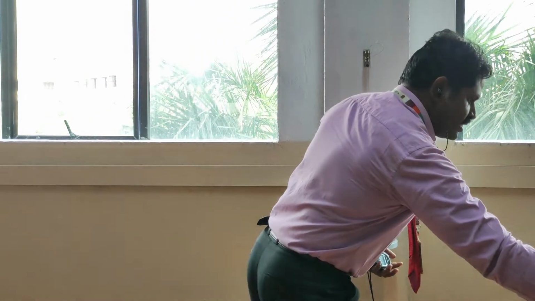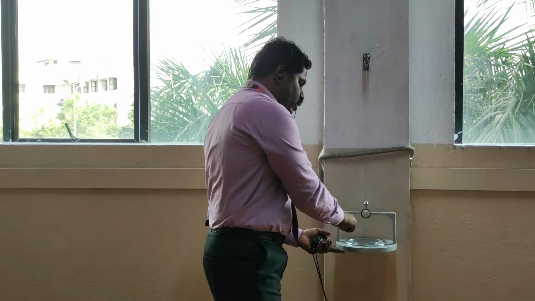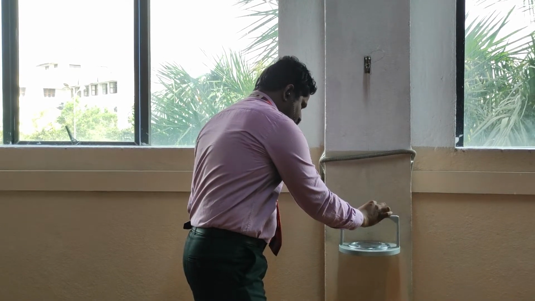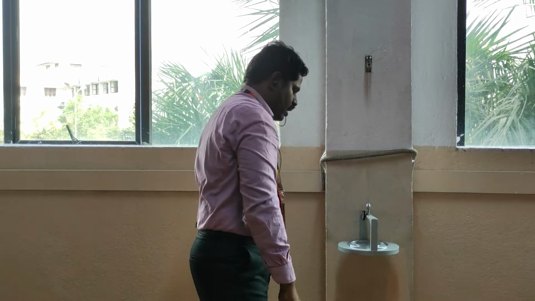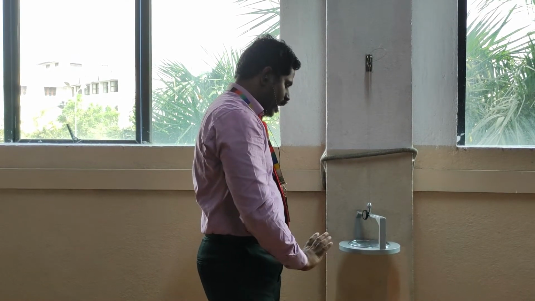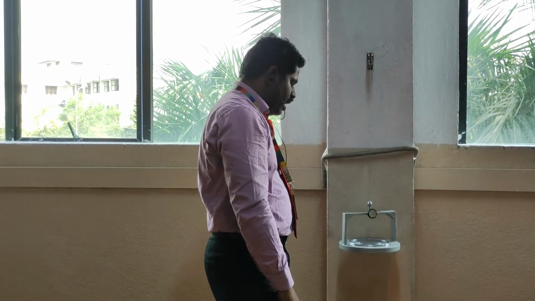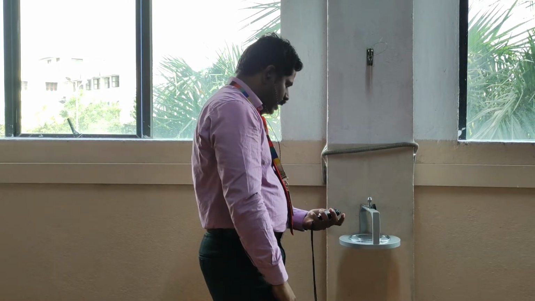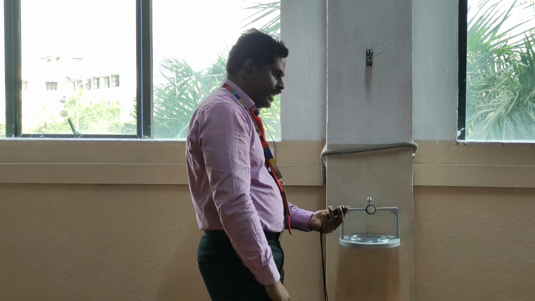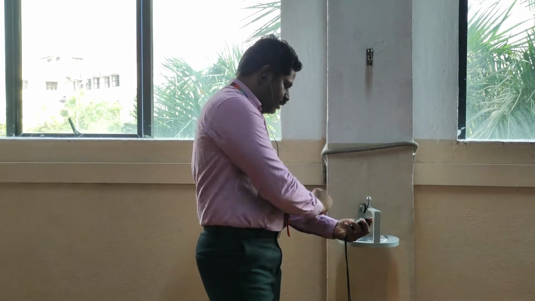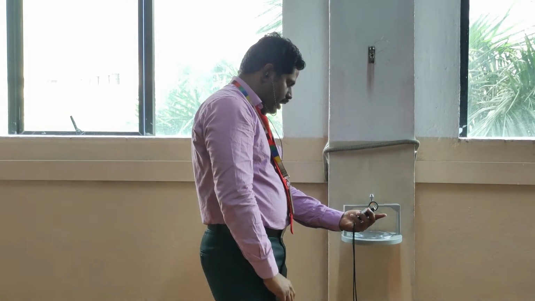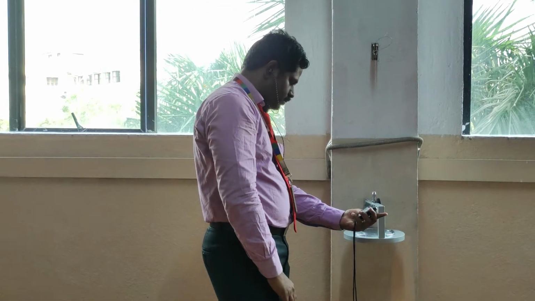Now, after fixing the known mass at the center of the cradle, again we have to create 10 oscillations. First, leave the first oscillation. We create an oscillation and measure the time taken for 10 oscillations. I start the clock from here and count the oscillations.